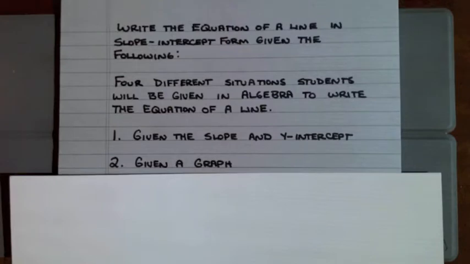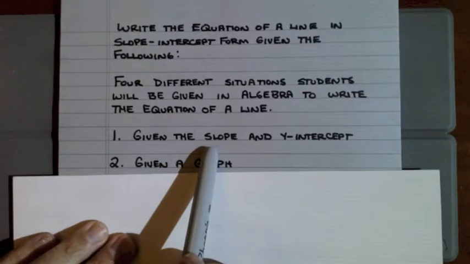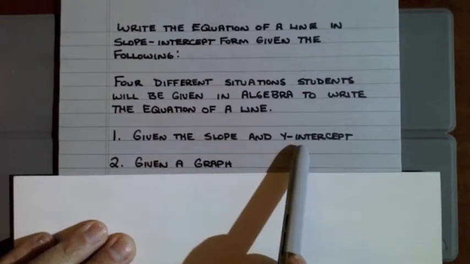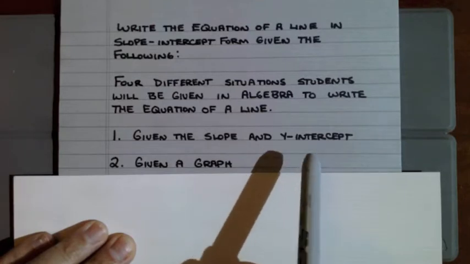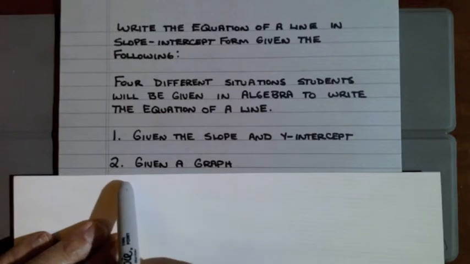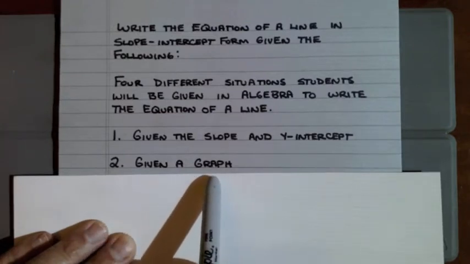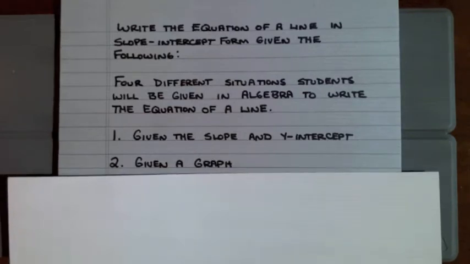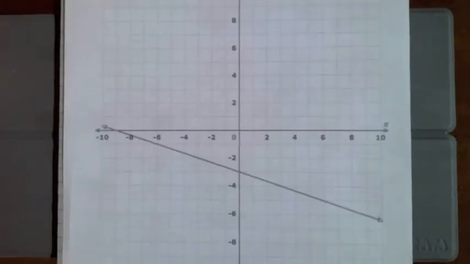In part one of writing the equation of a line in slope-intercept form, we were given the slope and the y-intercept, and we simply plugged those two pieces of information into the formula, and we were able to write the equation of a line. We're now going to go over how to write the equation of a line if you're given a graph. This is a review of ones that I've already done before, so let's review this.